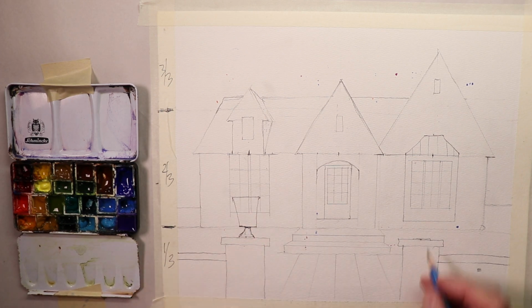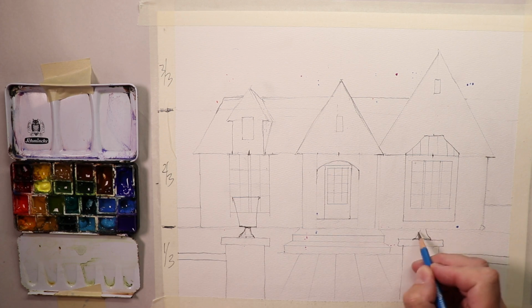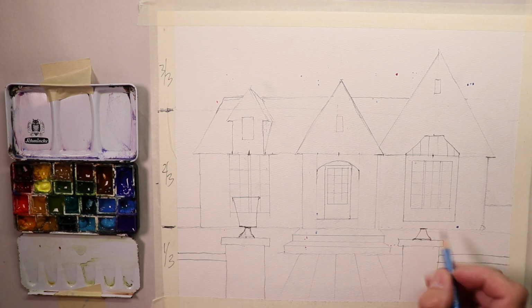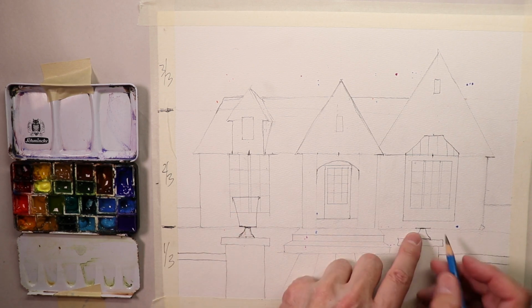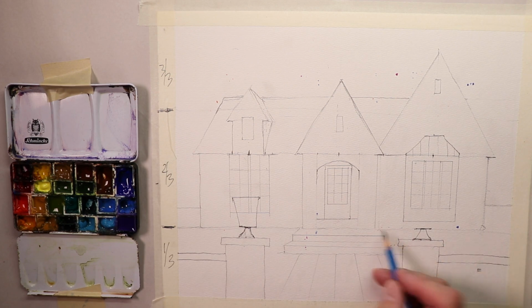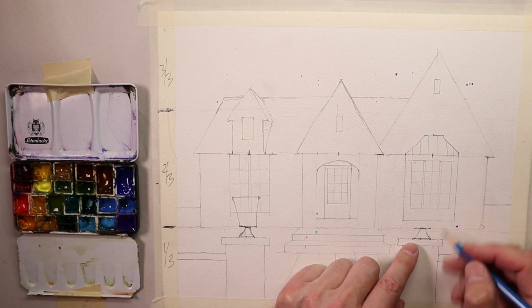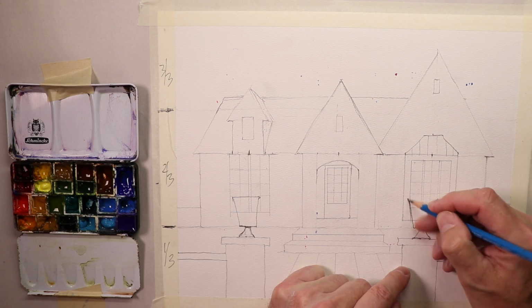Like that. And we'll do the same thing over here. So we're going to make two identical pier lights like this. I'm lining up the bottom portion of the light right at the bottom of the house. And then I'm just going to bring up the light like so.